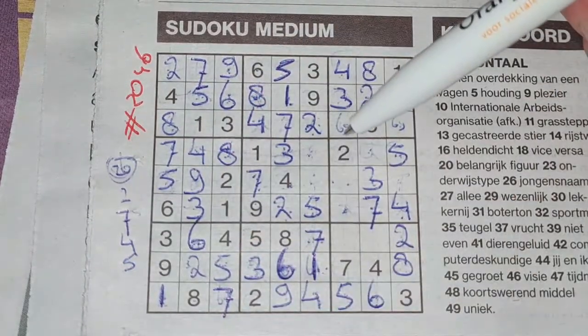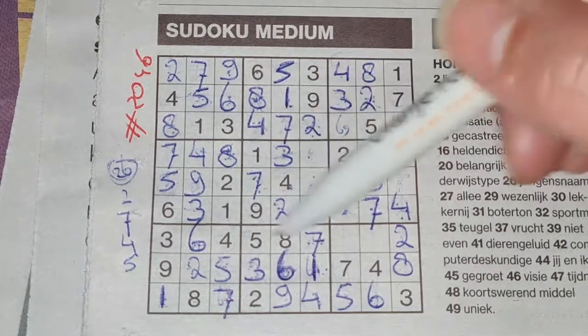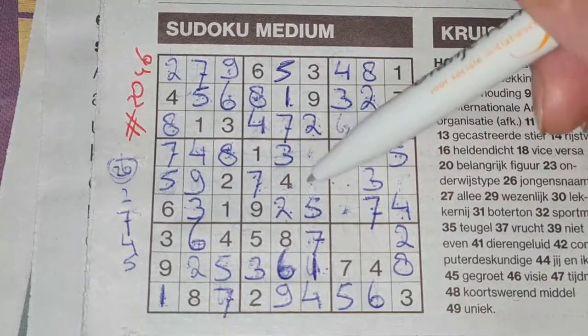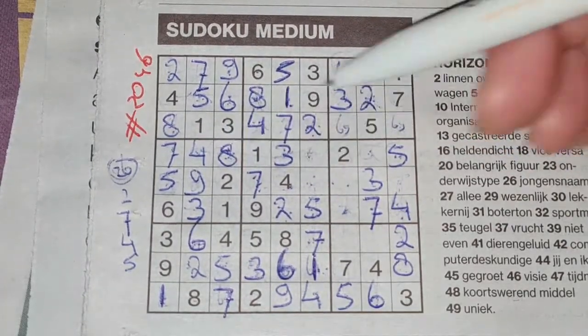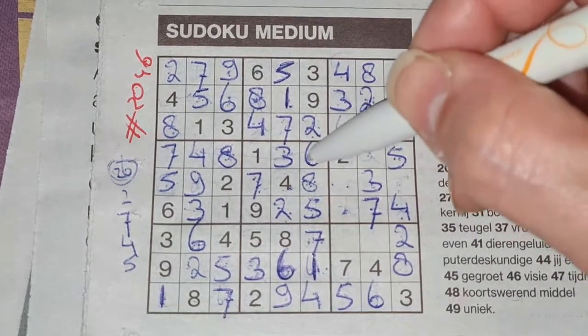Alright. Two numbers left in this big square for the numbers 8 and 6. 8 and 6, we see there an 8. No 8 there. 8 should be here and the 6 goes there.